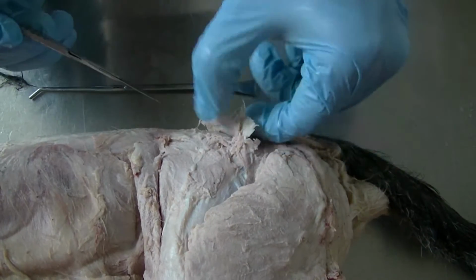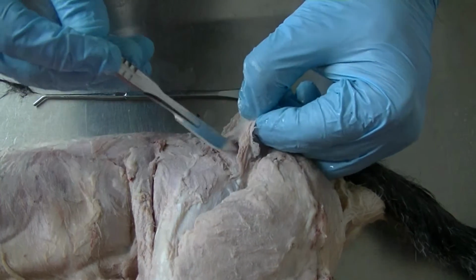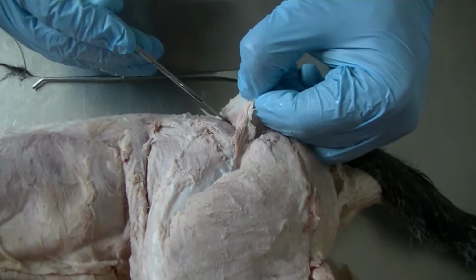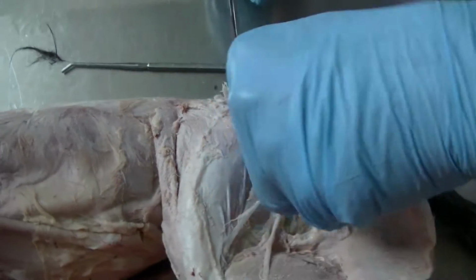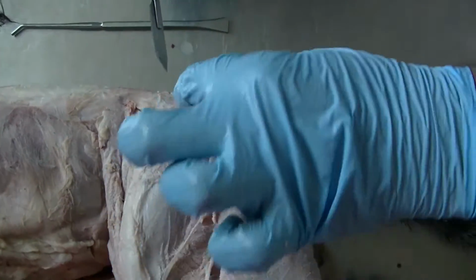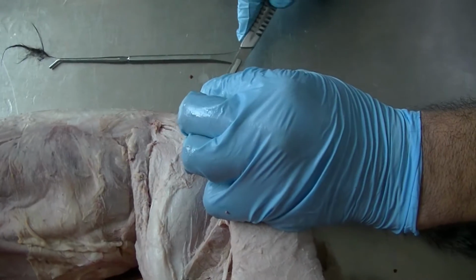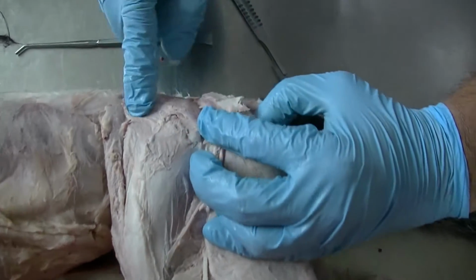As I reflect the gluteal fascia along with the superficial gluteal muscle, we can notice the superficial gluteal, which is different from the cranial crural abductor we saw earlier. I'm going to transect much of that so we can see the middle gluteal clearly.